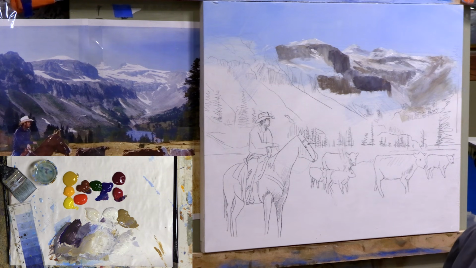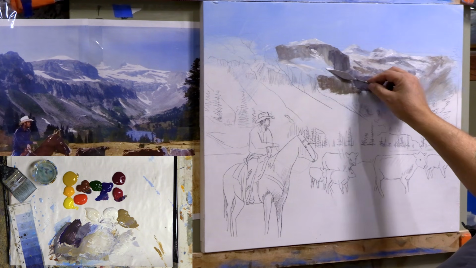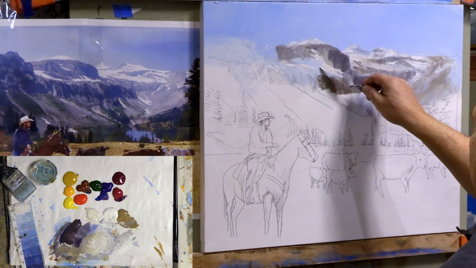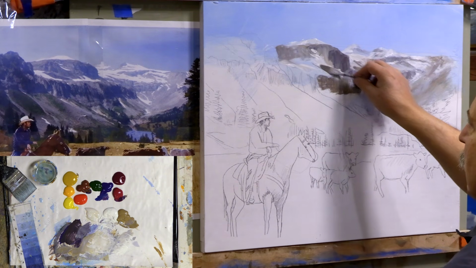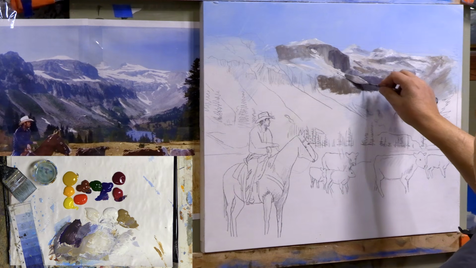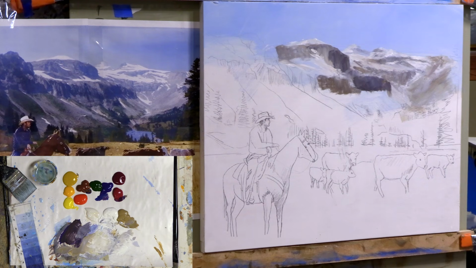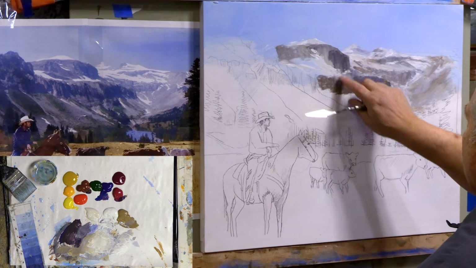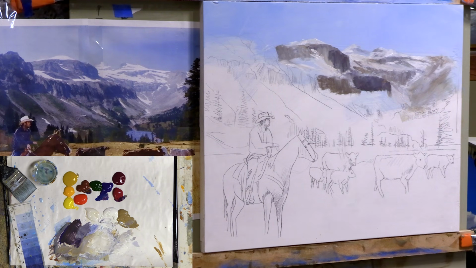And build it back again. So it's just a slow amount of basically having a bunch of fun painting snow and rocks here. Here we go. Just a little bit of it there.